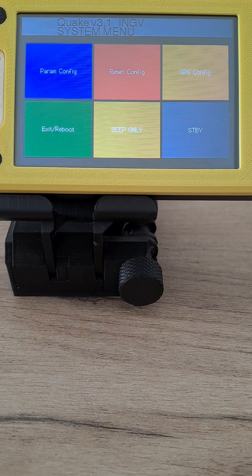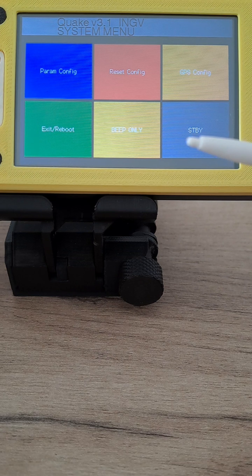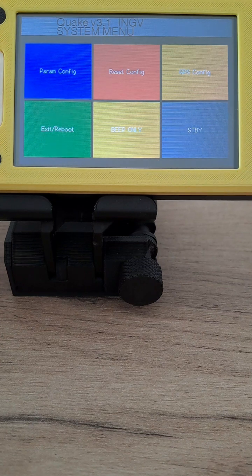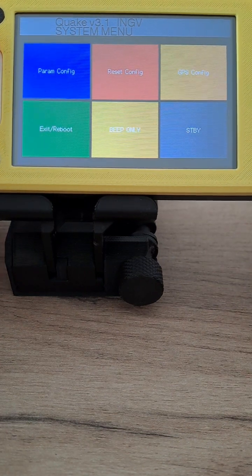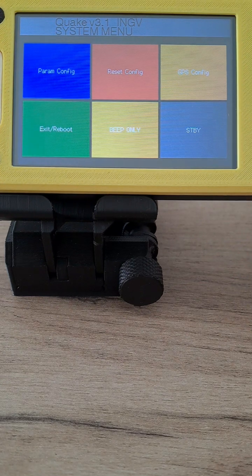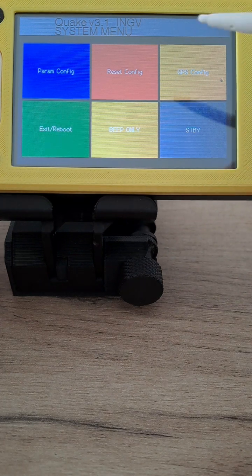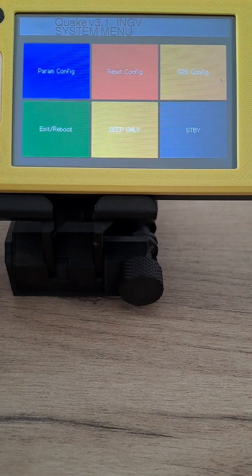So there are two ways of invoking the system menu. This one that I have done right now from an idle situation of the device. Another way is to reboot the system, and just after the reboot, in the very first 5 seconds of rebooting, I just tap whatever I want on the display, and I go here in the system menu.